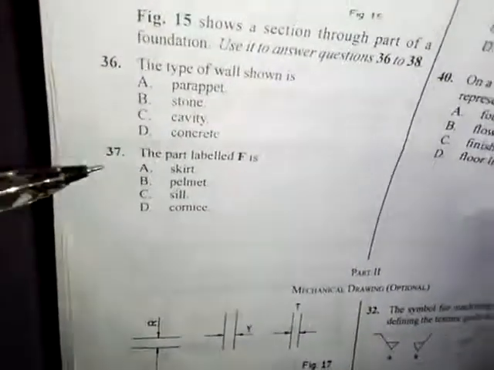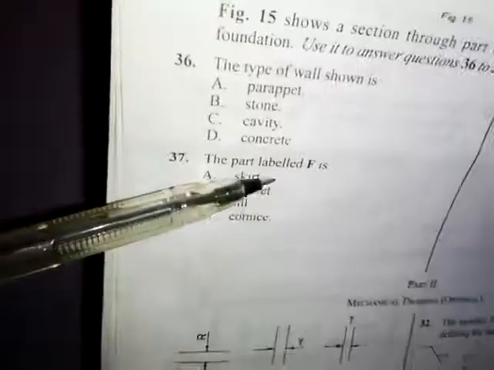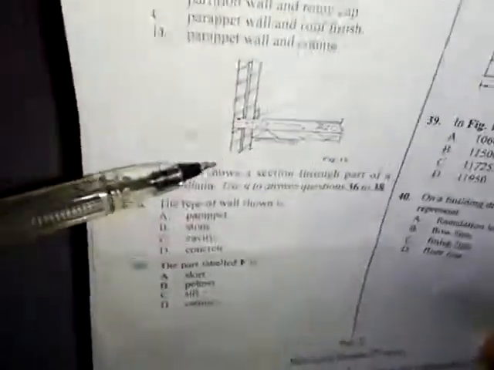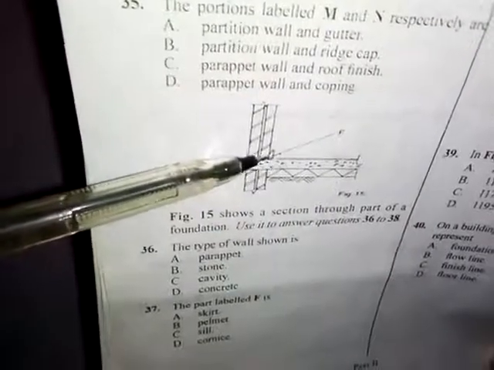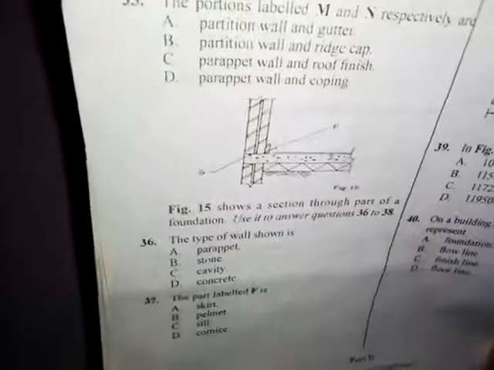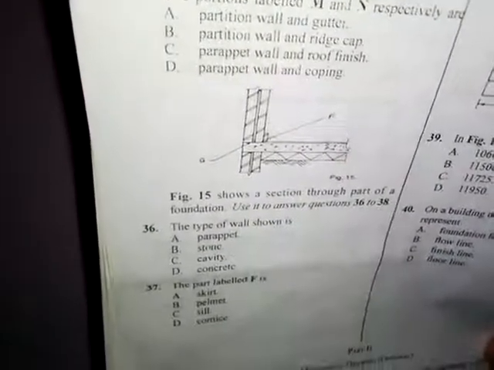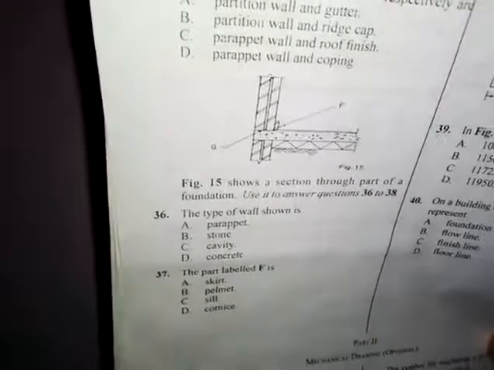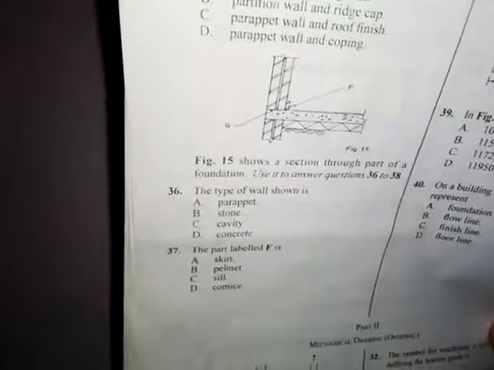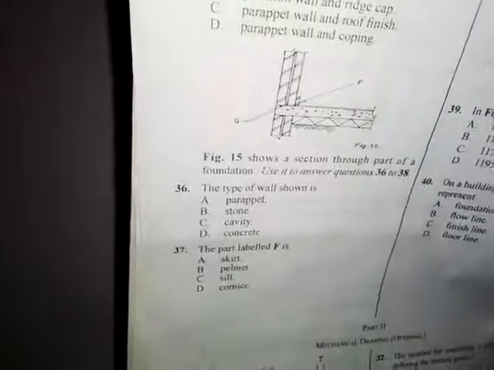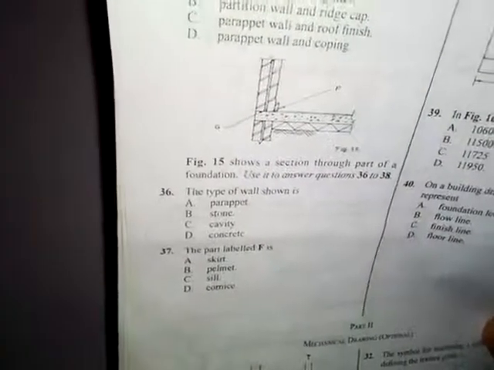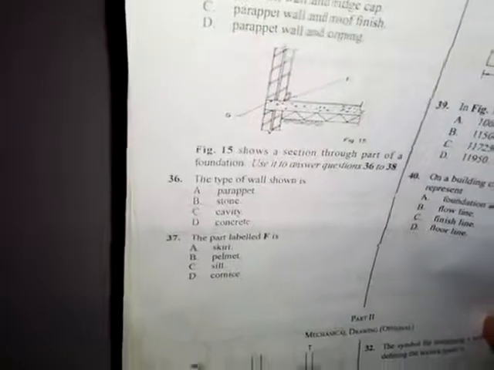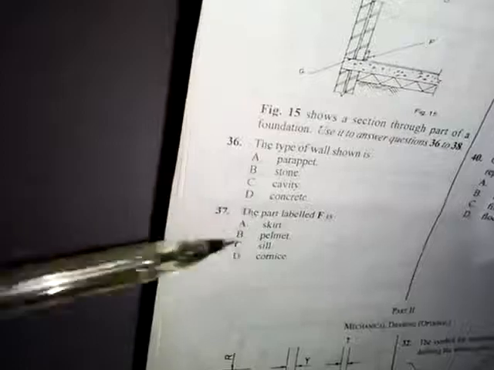So question 37 now. The part labeled F is known as skirting. So take note of that. It can be wood, it can be ceramic. They use it to surround the space between the floor and the wall, maybe something like 4 inches. So we call it skirting. So take note of that. So option A is the correct answer.